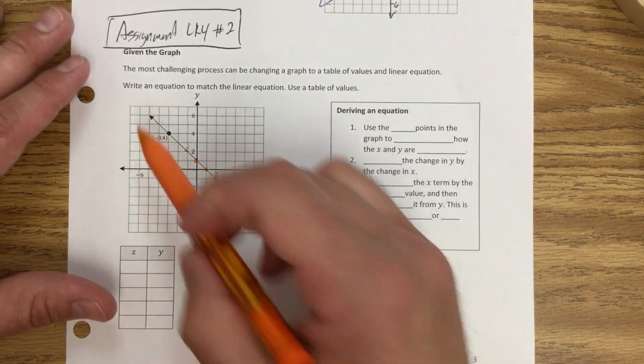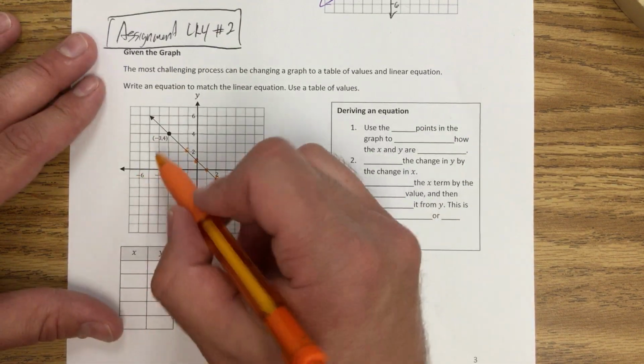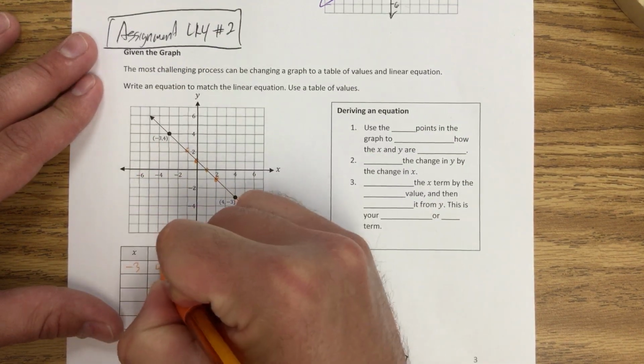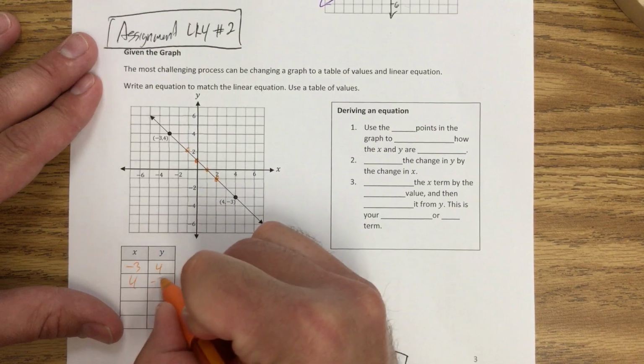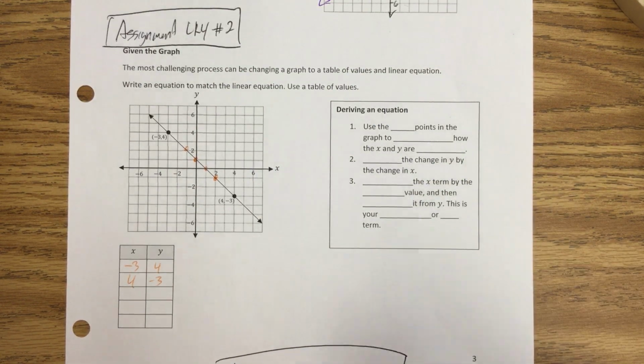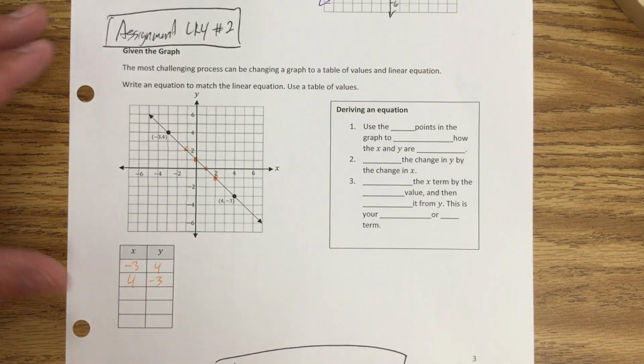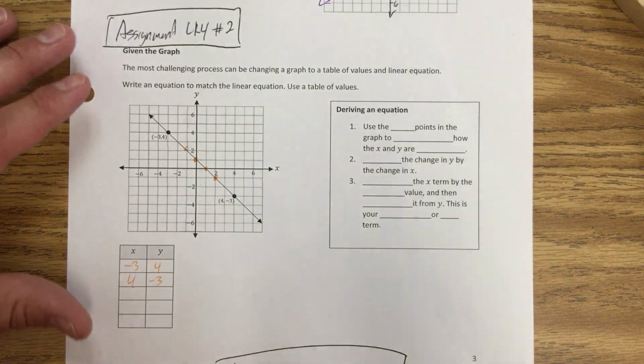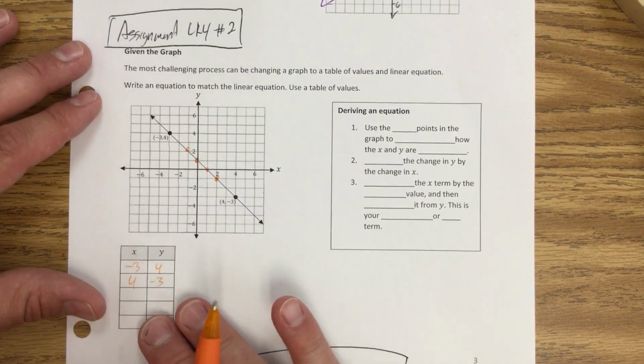Now that works if those points are nice. If they're not nice, we have -3, 4, and we have 4, -3. Those are our points that are given, and that's kind of what we're going for. Now we want to probably come up with some other ones, and we may have to do that a little bit later. Now we'll talk about the table of values in a little bit.